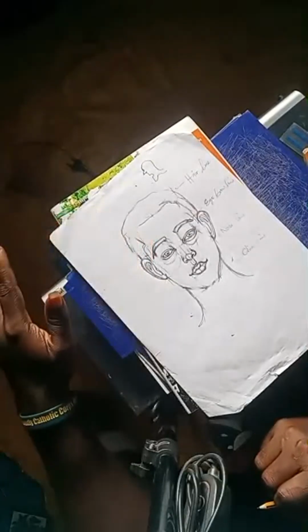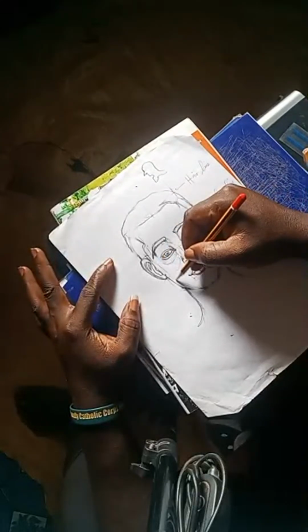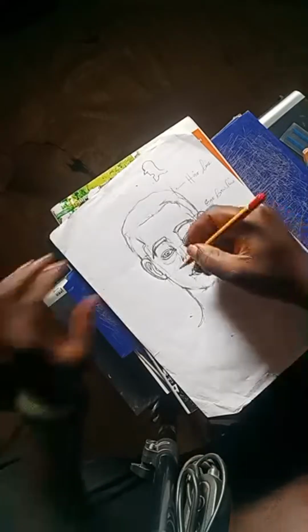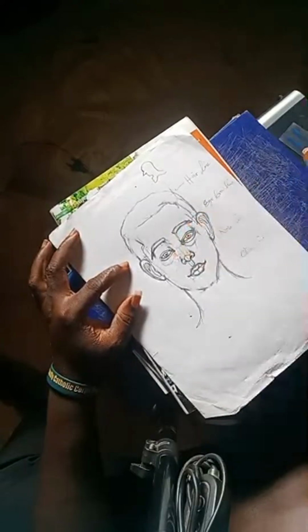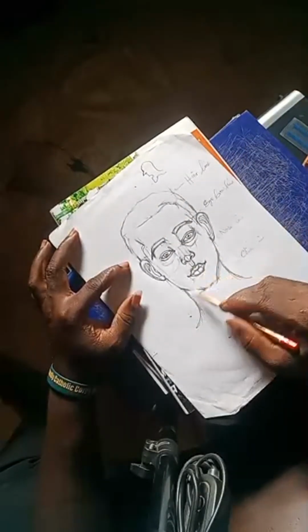Okay. So I'm going to take one part. So now there's light here, and there's light here. So this point is going to be white. All right. And there's light here. Is there really light here? Okay, let's leave it there. Let's shade now.